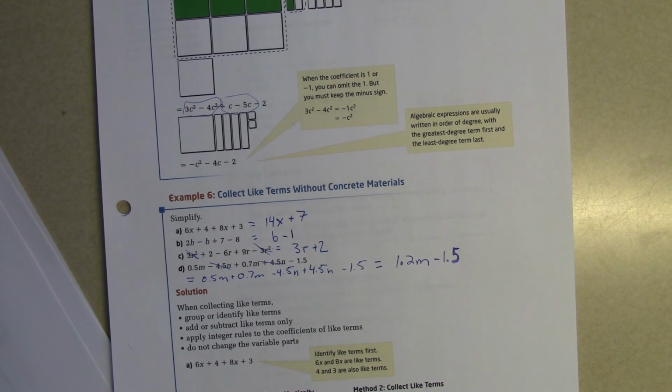And then you just identify them. So find them in the equation, and then you add them. You add or subtract the like terms depending on whether it's positive or negative. And then you apply the integer rules to the coefficient of like terms. So that's just adding or subtracting. And you do not change the variable parts. So in other words, you keep those like terms as they are, as they add or subtract.